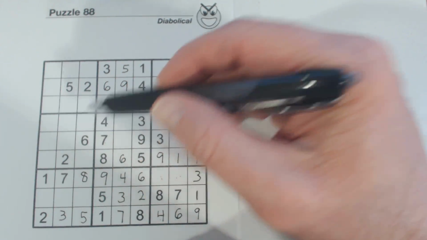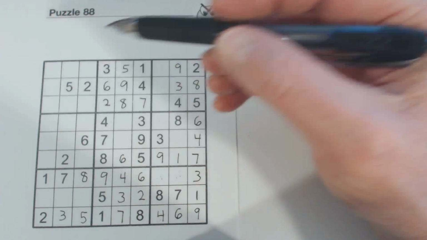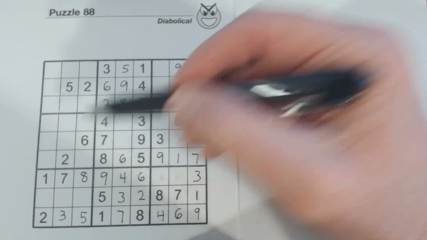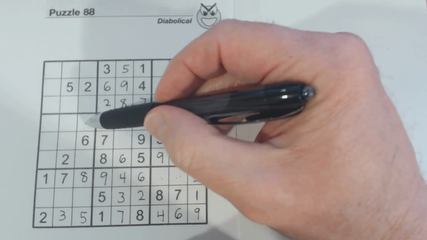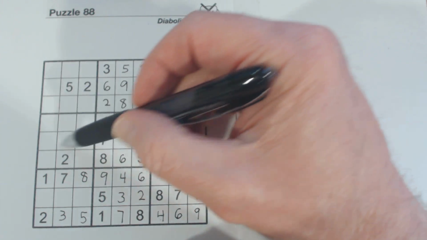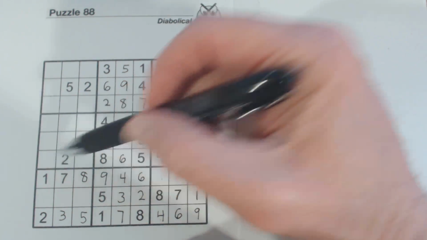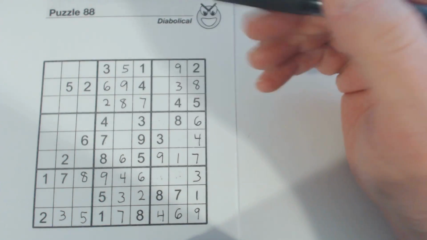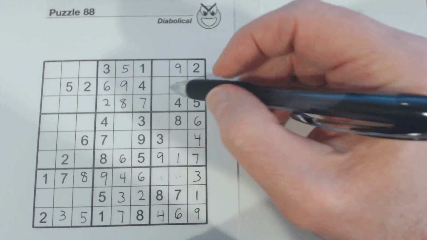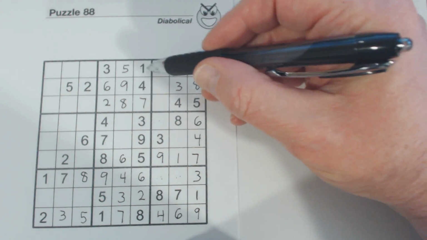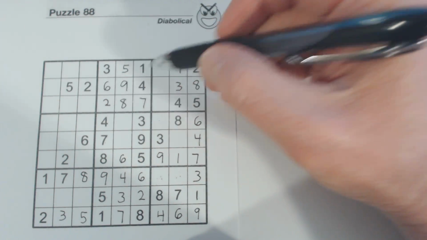1, 2, 3, 4, 5, 6, 7, 8, 9. Okay, so I can't see anything right there at this time. Let's see. Okay, we got a 1 here and a 1 here. So well, let's just go through the sections now.